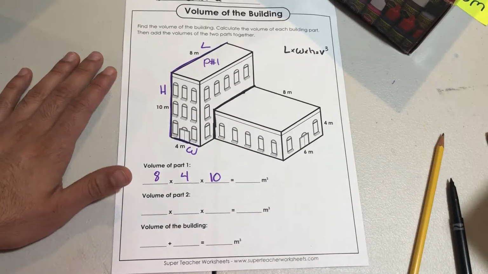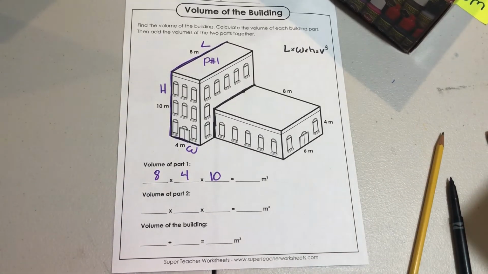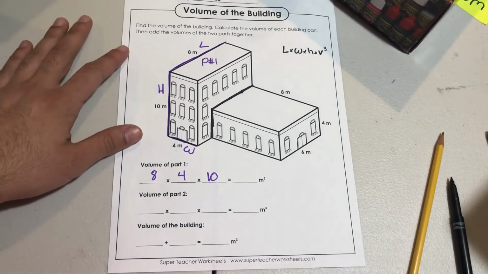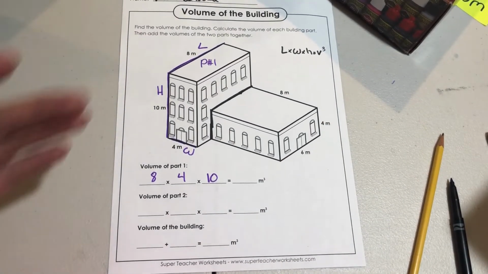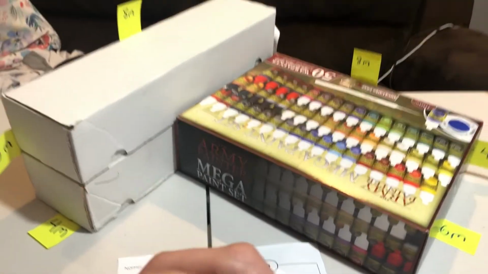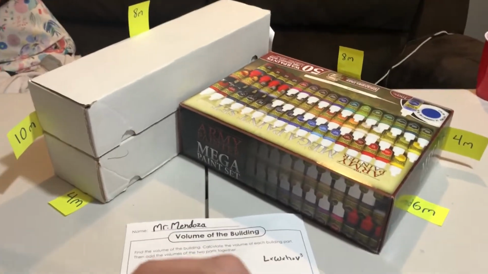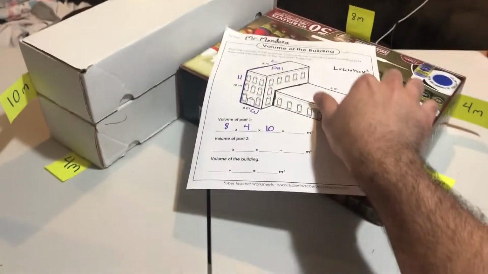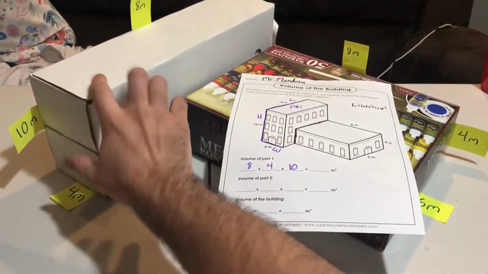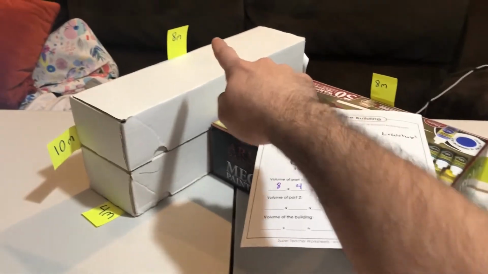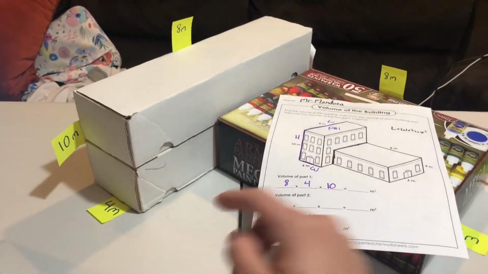So something that might seem right to do or seem easy to do is just multiply all the numbers together. But I'm going to show you why that can't be done. So I'm going to move my camera down here to show you this three-dimensional version of the same figure from the problem. As you can see from the sheet here, on the first building, the first part, the length is 8, just like I have it up there. The height is 10, and the width is 4.